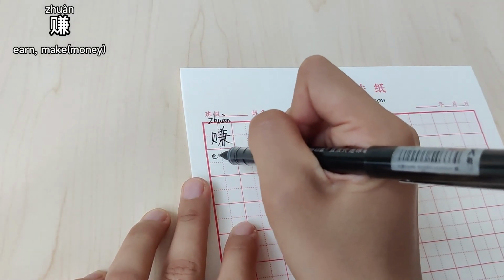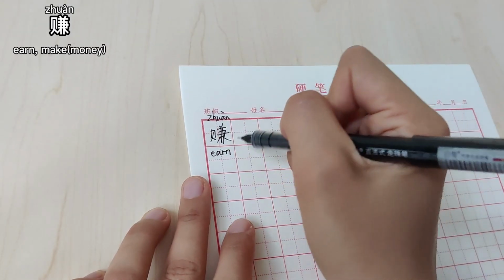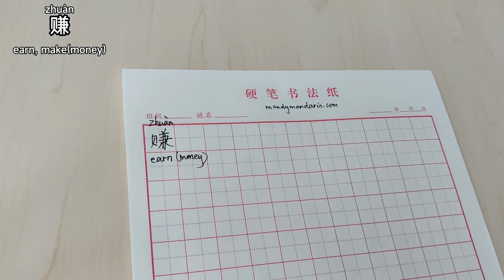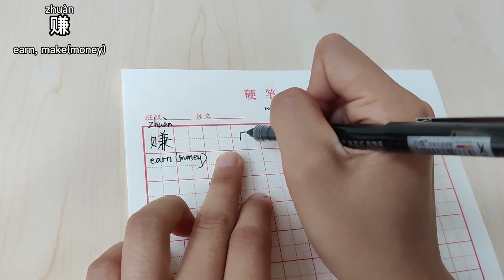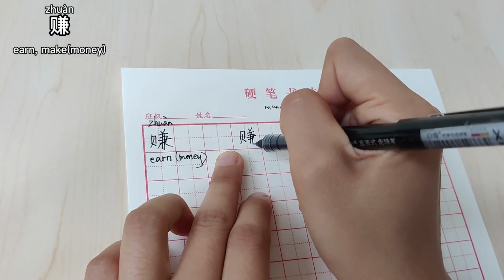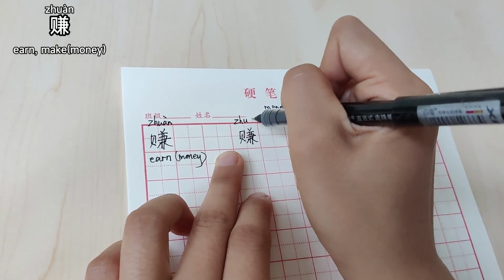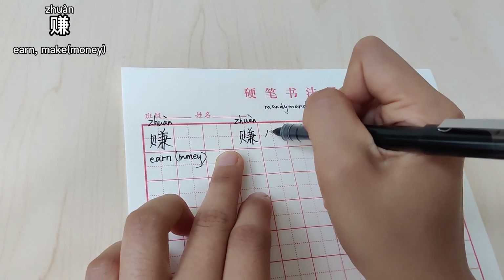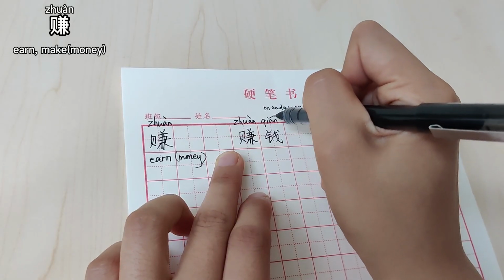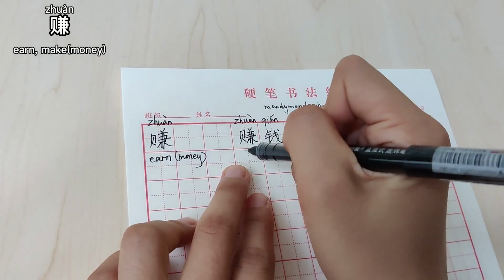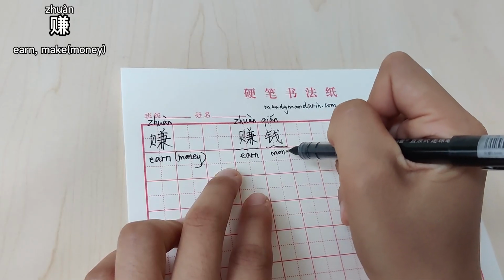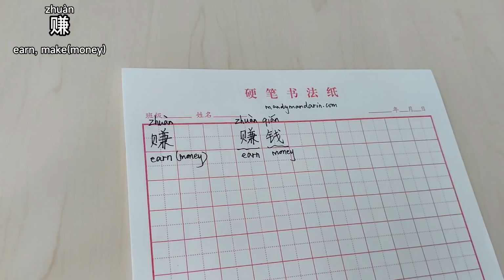Zhuan is to earn money. Okay, so to say earn money, we say 赚钱. 赚 is to earn, 钱 is the money, so 赚钱.